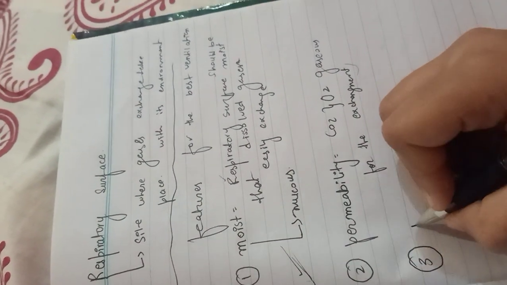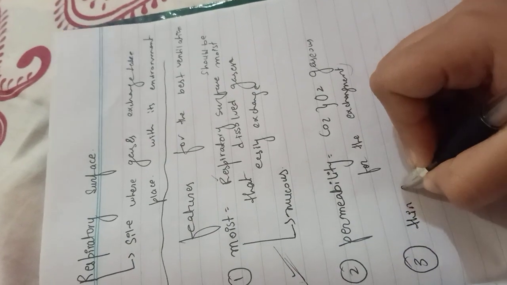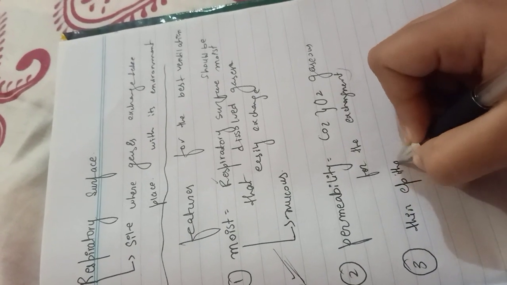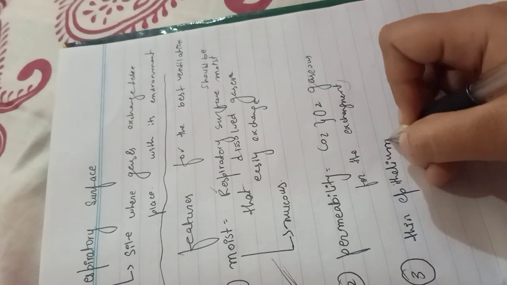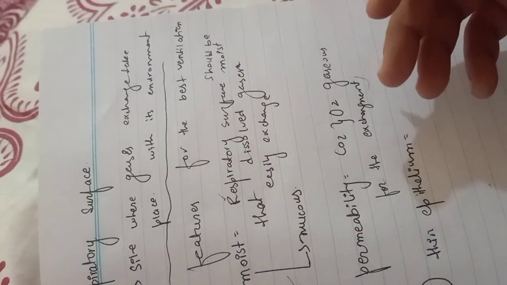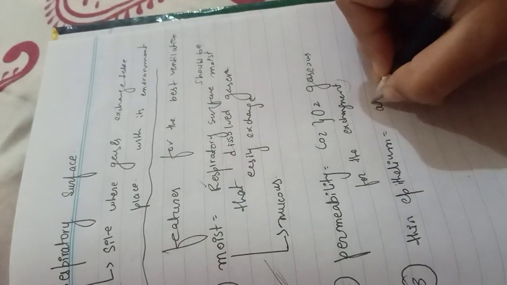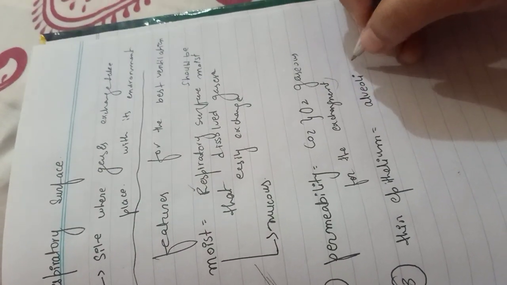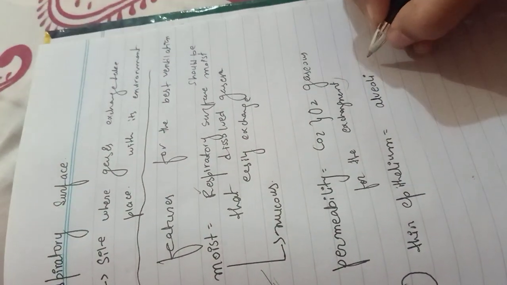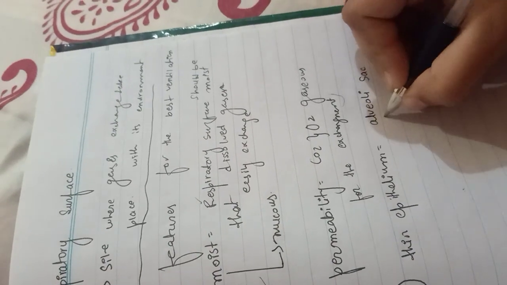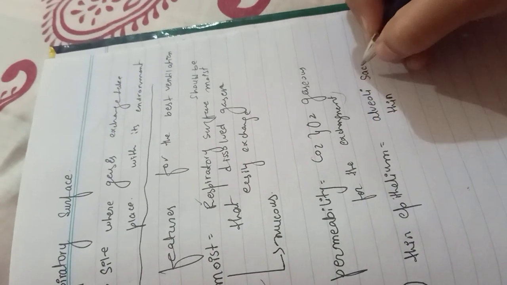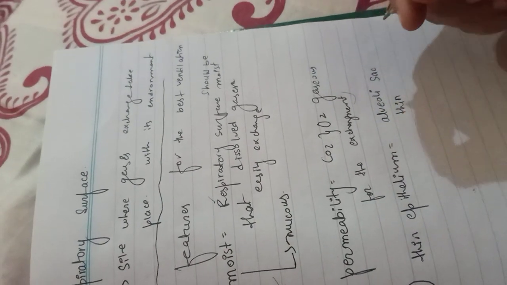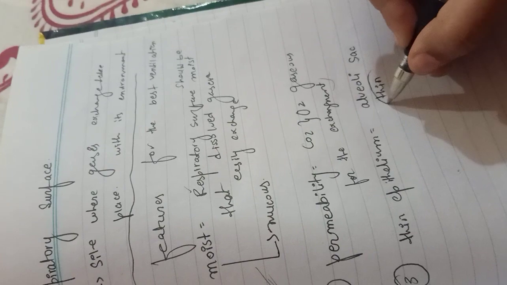Third is a thin epithelium. What is thin epithelium? As you all know, the alveoli sac should be thin. The respiratory site, the layer of it, should be thin for the absorption of gases.